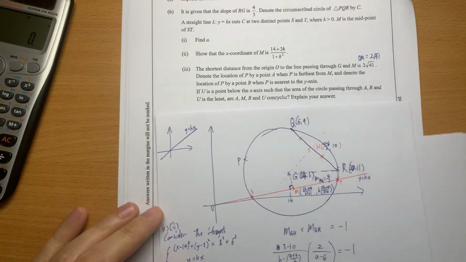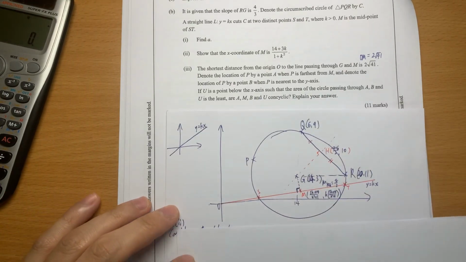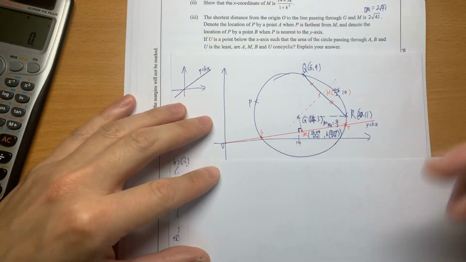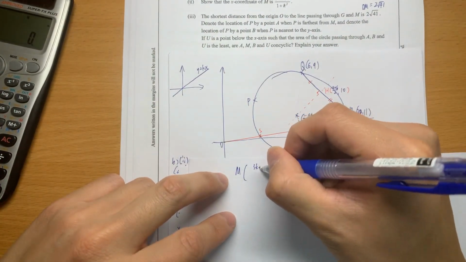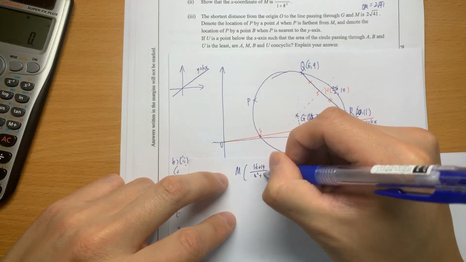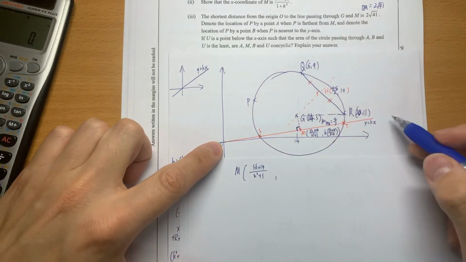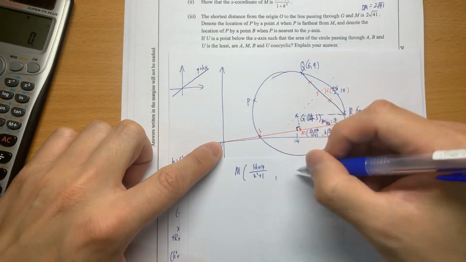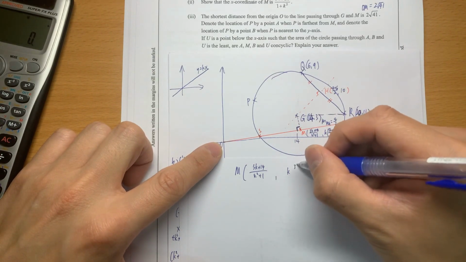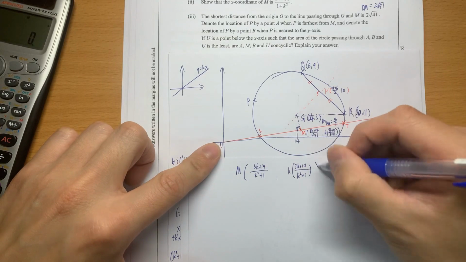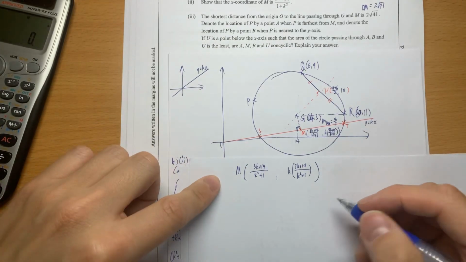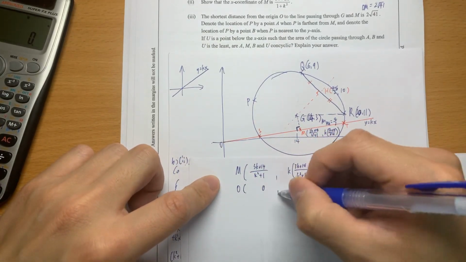M is (3k plus 14) over (k squared plus 1). Because M is lying on this straight line y equal kx, the y coordinate is k times (3k plus 14) over (k squared plus 1). And then compare with O, that means (0, 0).